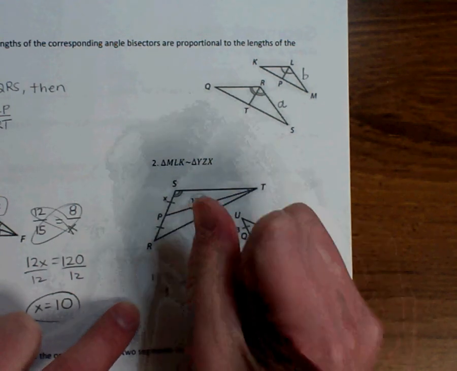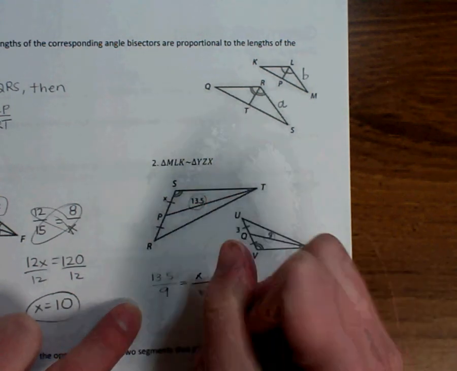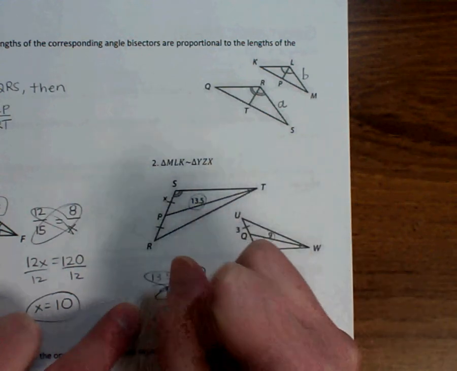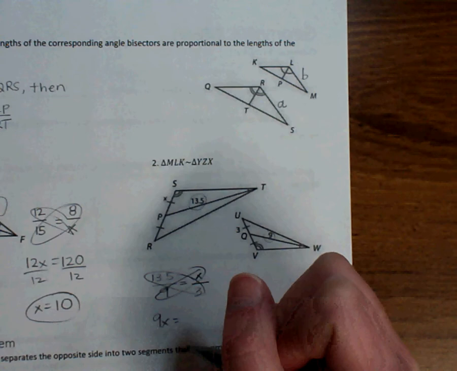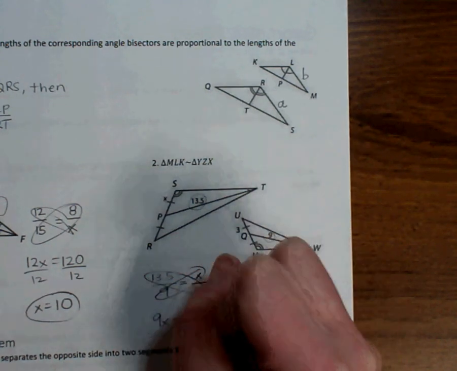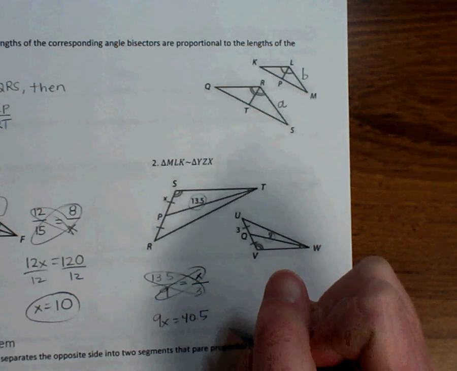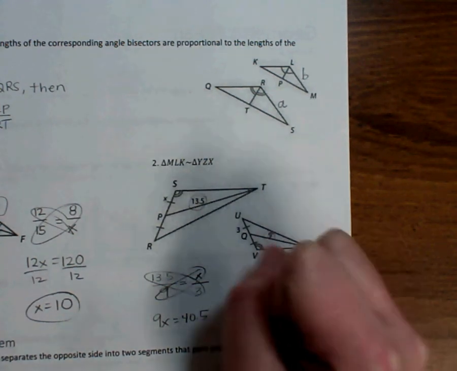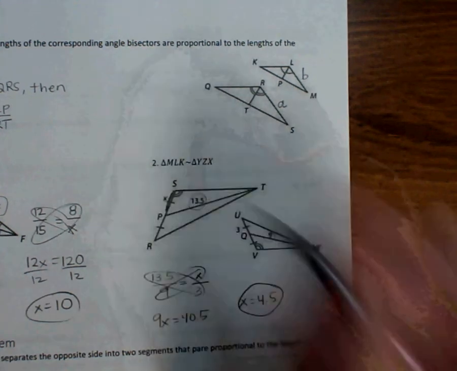And since we're looking for X, X over 3. 9X equals 40.5. And we divide that by 9. So just this portion right here is 4.5.